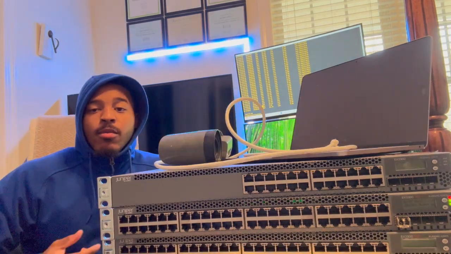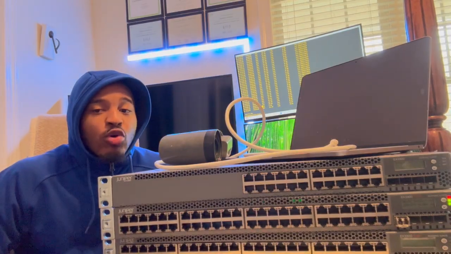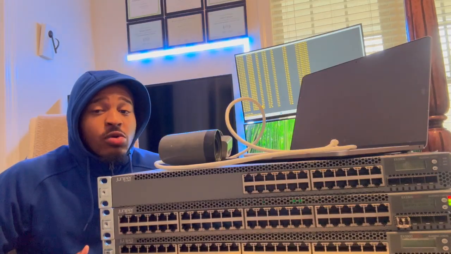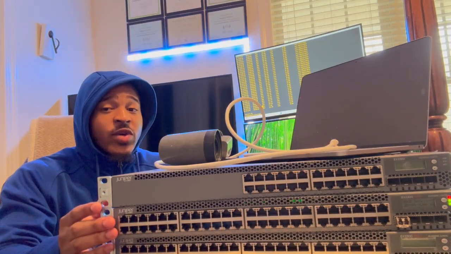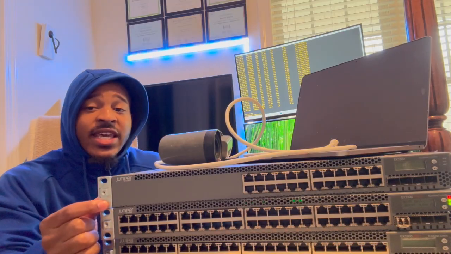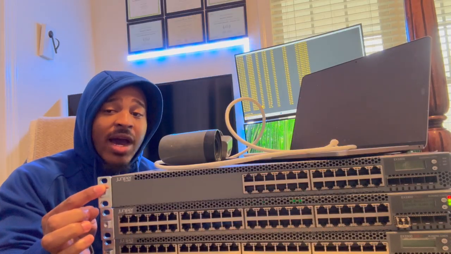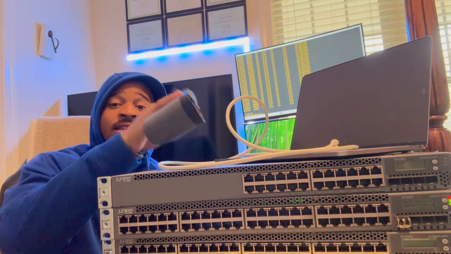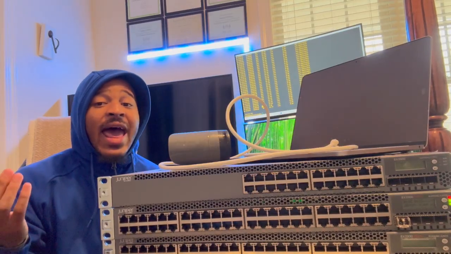So when you're in the market for buying your switches, you need to be asking yourself the question, am I going to be using Power over Ethernet devices? And if so, how much power are these devices going to need? For example, I have 3 switches right here, but not all of these switches support Power over Ethernet. For example, this top switch is an EX3300 24-port T. This switch does not support Power over Ethernet. So if I had a camera right here that needs Power over Ethernet and I only bought this switch, I would be out of luck.